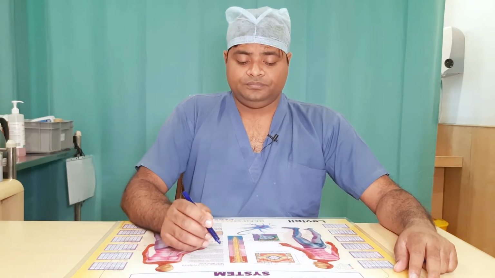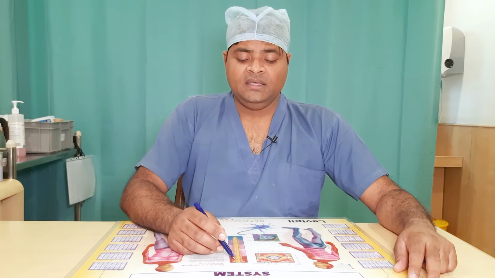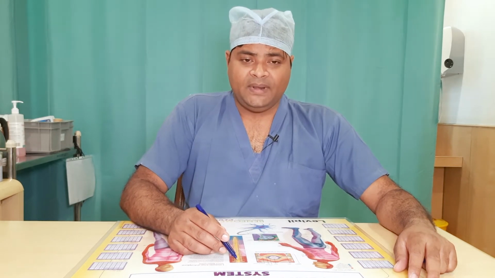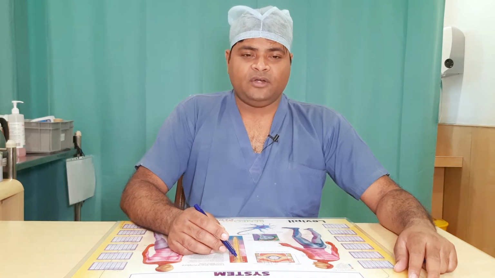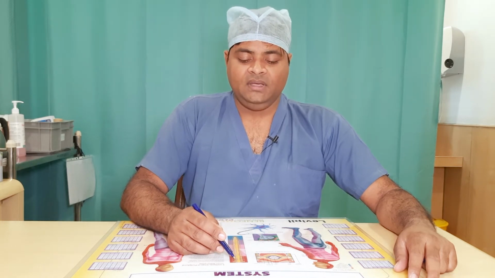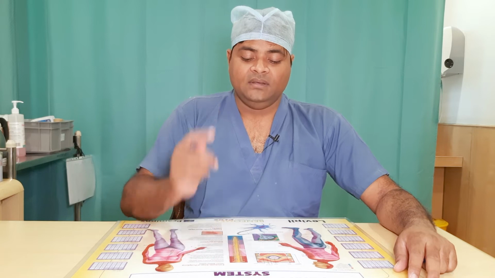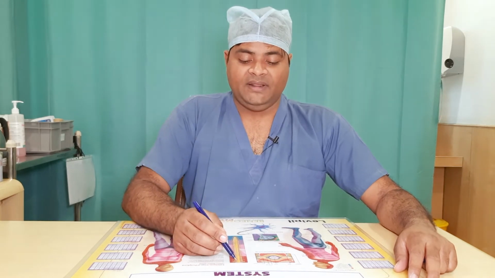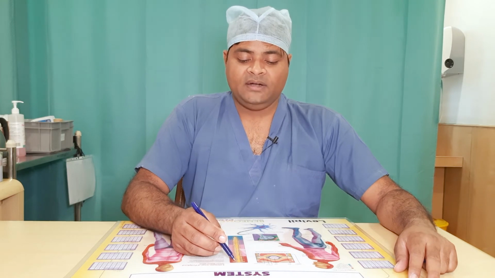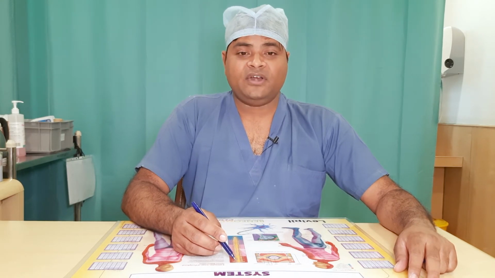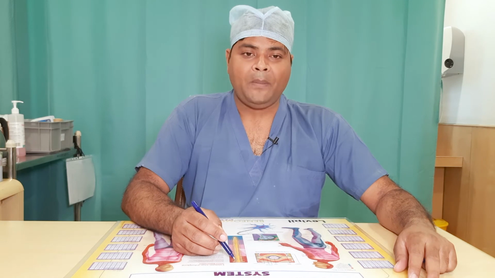Tumors may lie inside the spinal cord, intrinsic spinal cord tumors, such as astrocytoma and ependymoma. They may lie intradural extramedullary, such as neurofibroma or schwannoma. And other tumors may be outside of the spinal cord, outside of the dura mater.